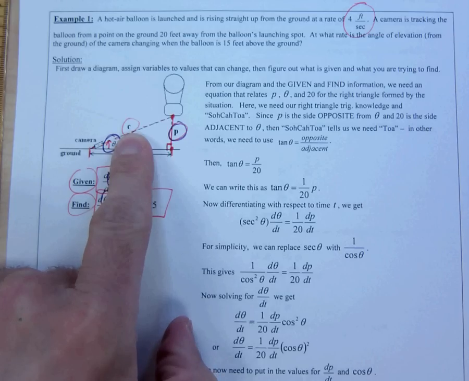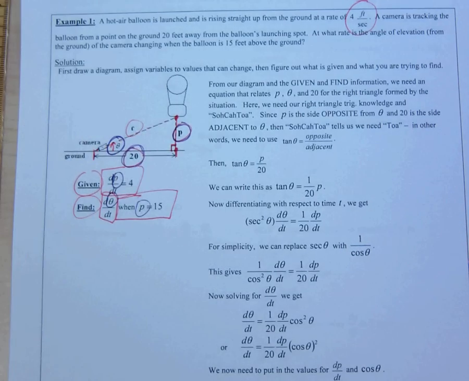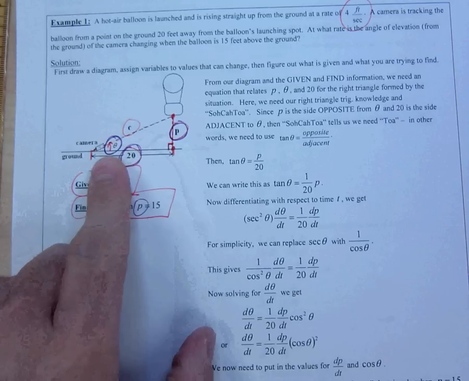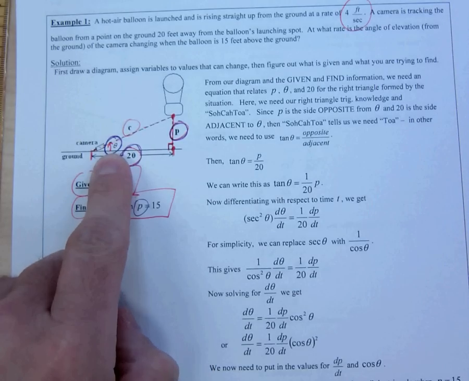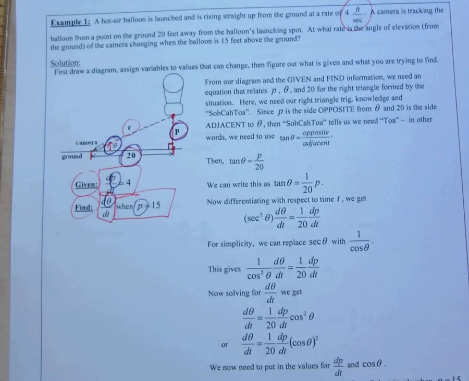Okay, so is there any reason to bring C into this right now? No. So am I going to use Pythagorean theorem? No. The other reason I don't want to use Pythagorean theorem right now is because Pythagorean theorem doesn't help me with that angle theta. So I'm definitely not going to use Pythagorean theorem.